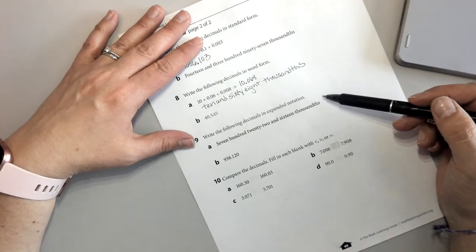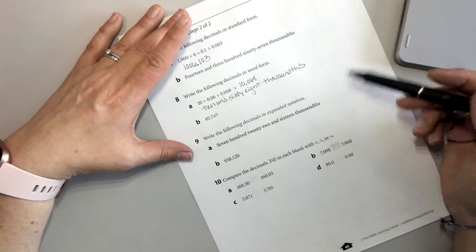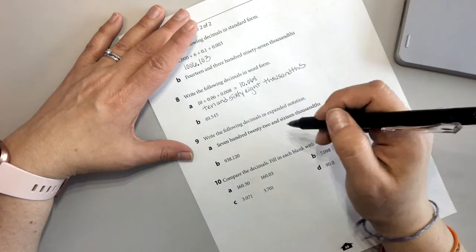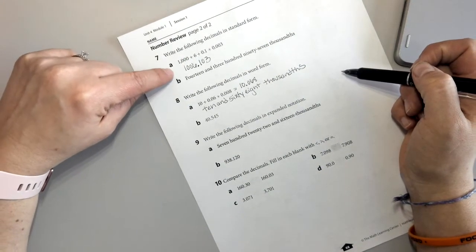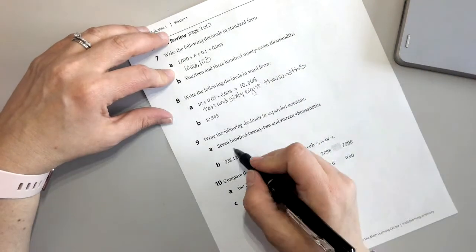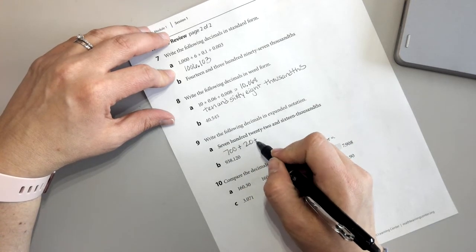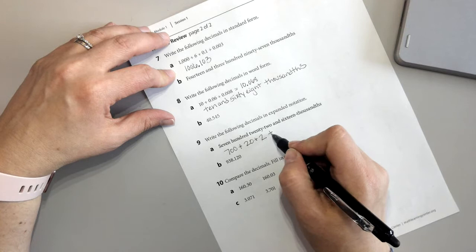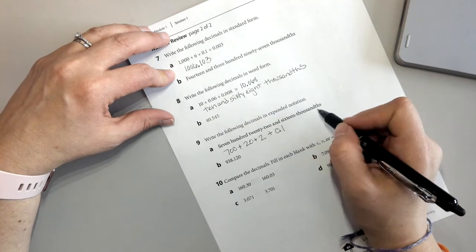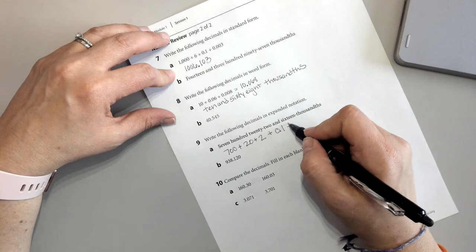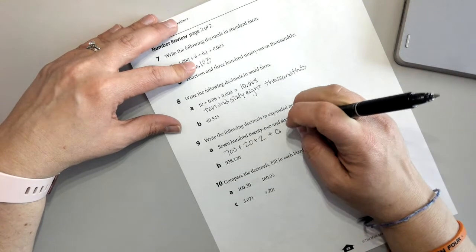Write the following decimals in expanded notation. Now, we did that with the x's, the times like 1 tenth, 1 hundredth. You can do it that way, or if you want to make it simpler, you can do it like this one. So 700 plus 20 plus 2 plus, oh, I'm sorry, I did that one wrong. 16 thousandths, not 16 hundredths.